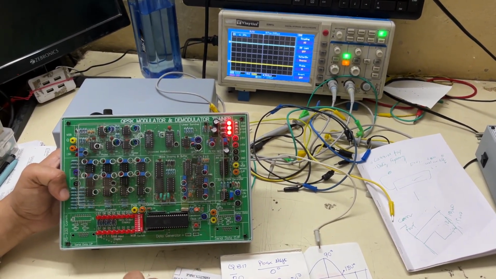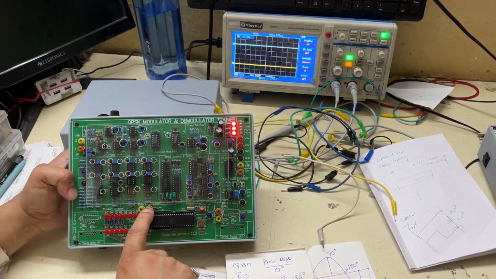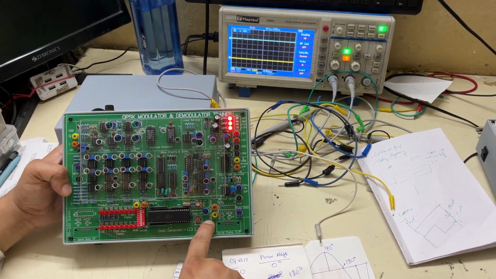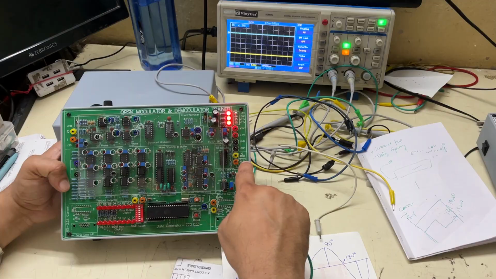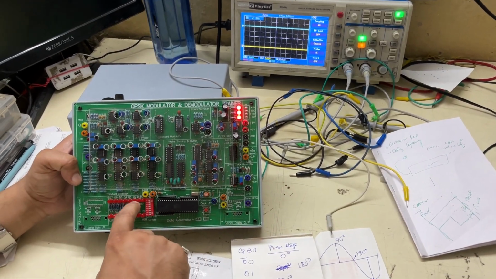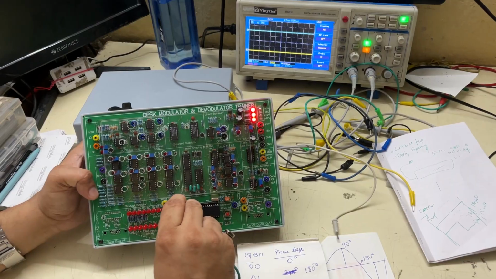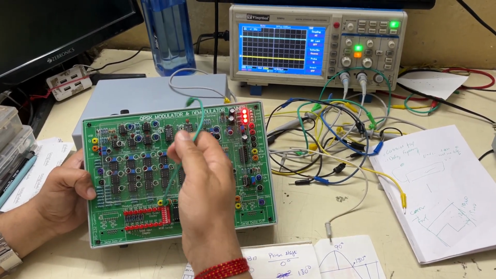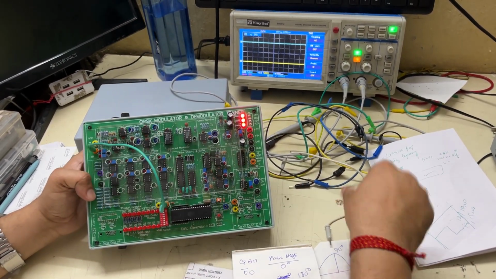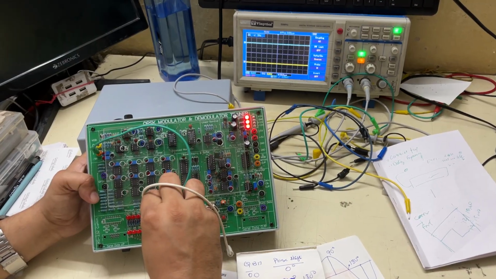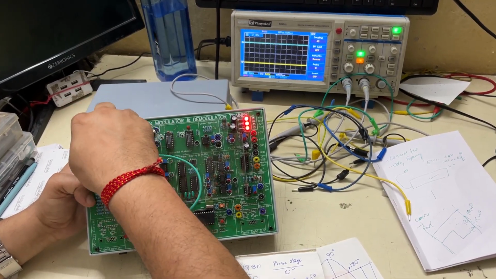So the first connection will be data to modulation, and here it is data from demodulator, and this is our demodulator. So data to modulation will go to MSB. This is our modulation section. So orange, the I bit goes to the I bit, the Q bit goes to the Q bit.